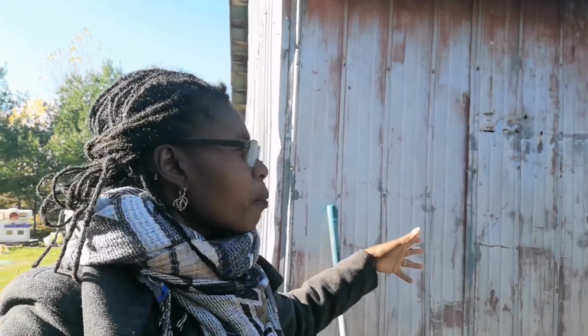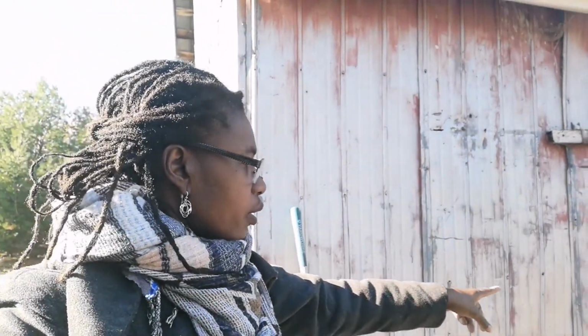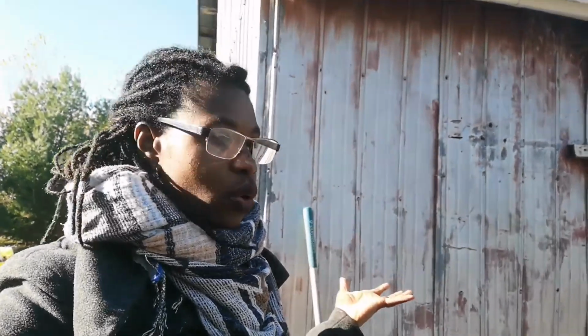And the last thing is the barn. We wanted to paint the barn before the winter comes in, but again, it doesn't seem like we're gonna have warm enough weather to paint the front of the barn and the door. Like, guys, it's just a never-ending story.